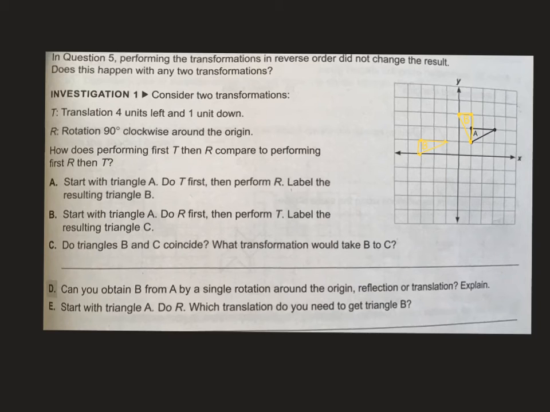Now in green, I'll do B where I go in the opposite order. I'm going to do the rotation first and then the translation. So here's my rotation. I'm kind of 2 up, 1 over. So I'm going to go 2 over and 1 down because I'm rotating 90 degrees. So there's my first point. And then it's going to come down and over. So this is the beginning, my first translation for C.